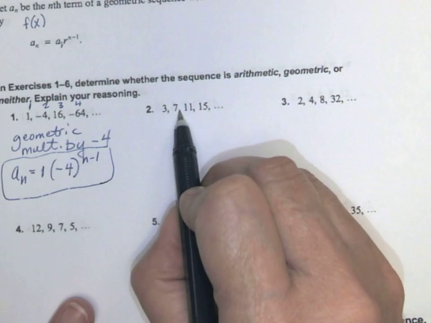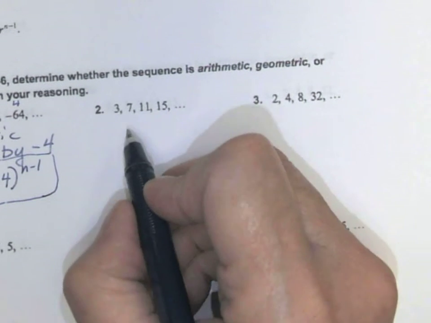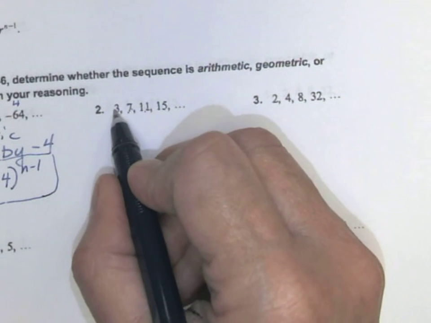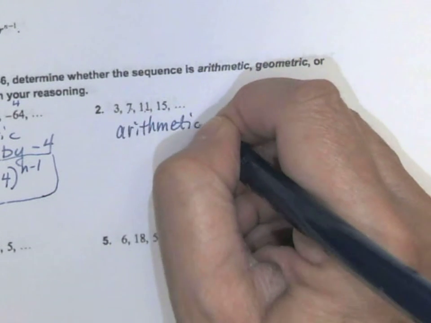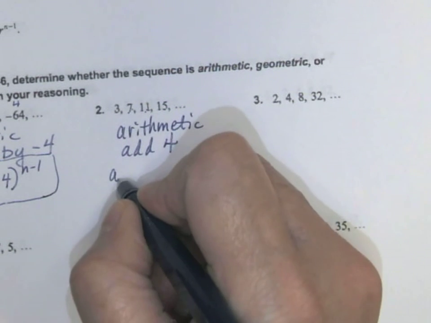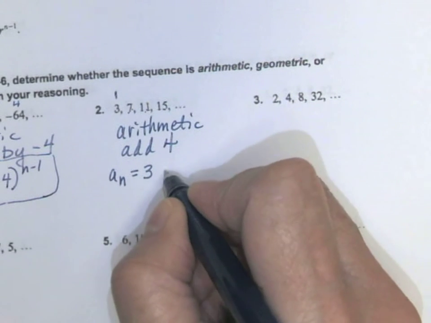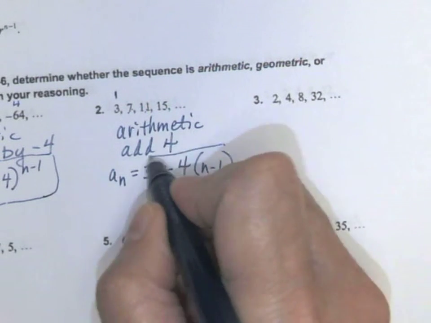What about this one? It's not multiplying because it's not getting bigger or smaller really fast. So is it adding? Let's go. 15 minus 11 is 4. 11 minus 7 is 4. 7 minus 3 is 4. So yes, it is arithmetic because we are adding 4 every time. So let's go back to the arithmetic function that we learned yesterday, and let's write a sub n equals, start with your first term, which is 3, plus your common difference, plus 4, times n minus 1. There's your arithmetic formula or function.